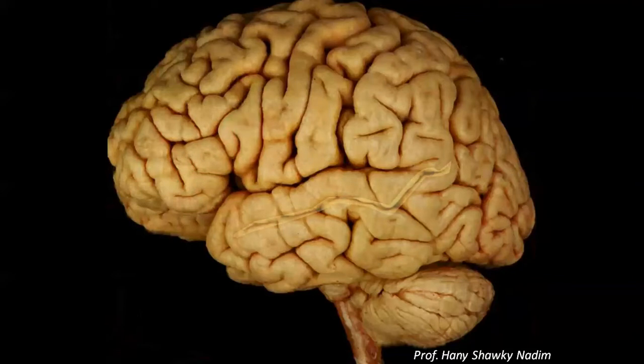opercularis. This is the superior temporal sulcus, the inferior temporal sulcus, the superior temporal gyrus, middle temporal gyrus, and inferior temporal gyrus. This is the intraparietal sulcus, the superior parietal lobule, and the inferior parietal lobule, and the occipital lobe.